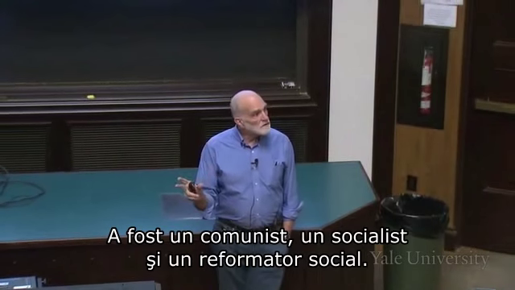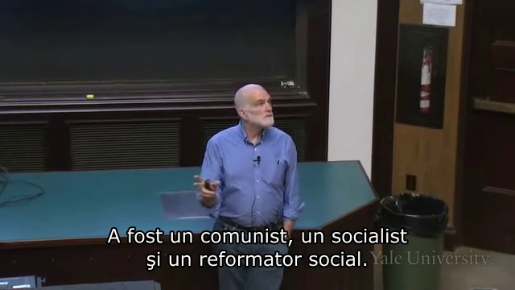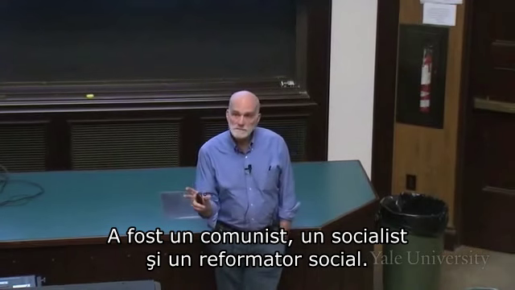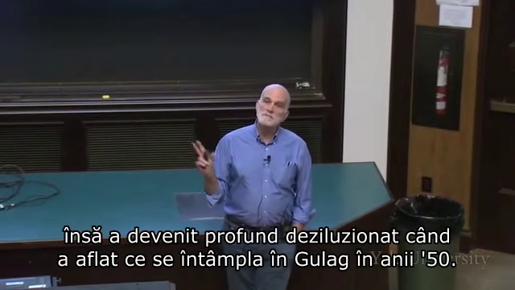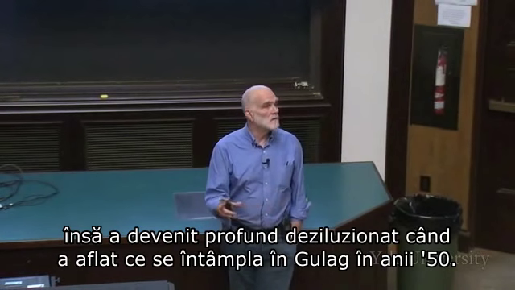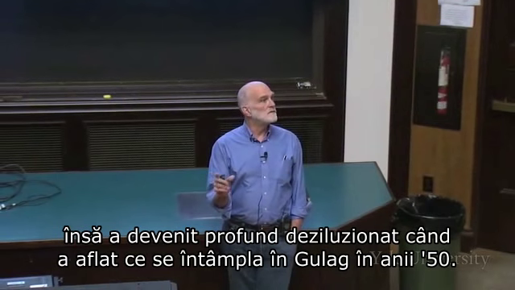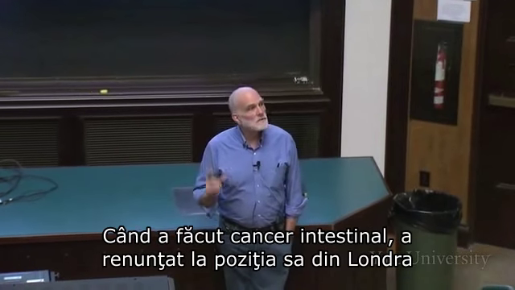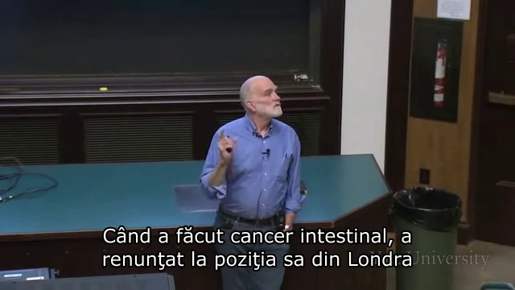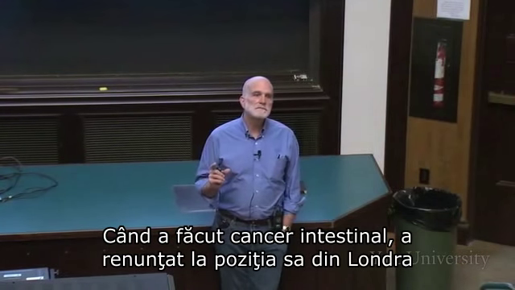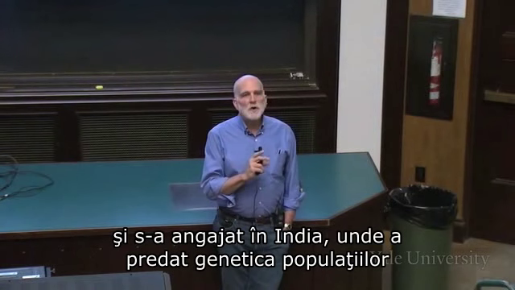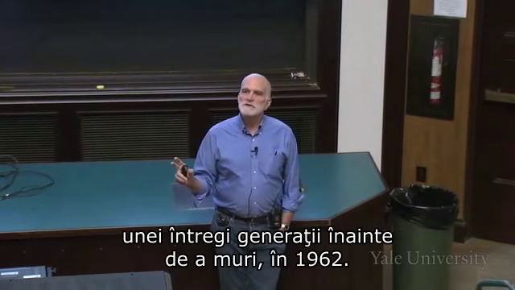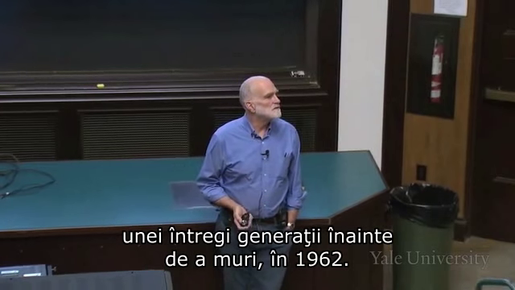He was a communist and a socialist and a social reformer who had a romance with the Soviet Union and then became bitterly disillusioned when he discovered what had gone on in the gulags in the 1950s. When he got intestinal cancer, he retired from his position in London, and he took a job in India, and he taught a whole generation of population geneticists in India before he died in 1962.